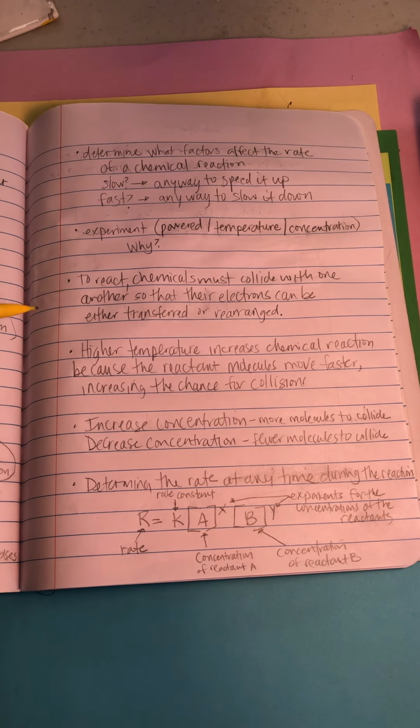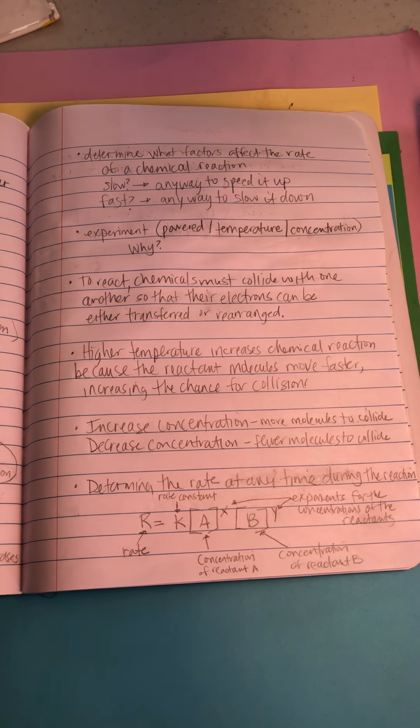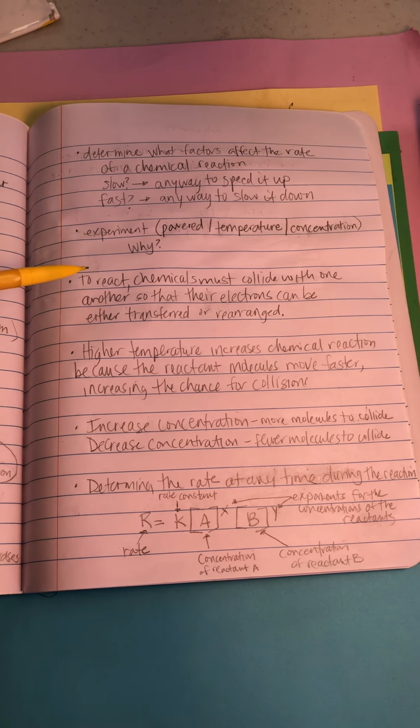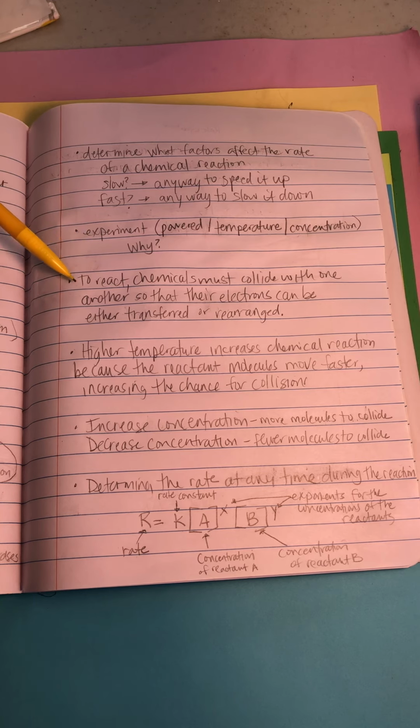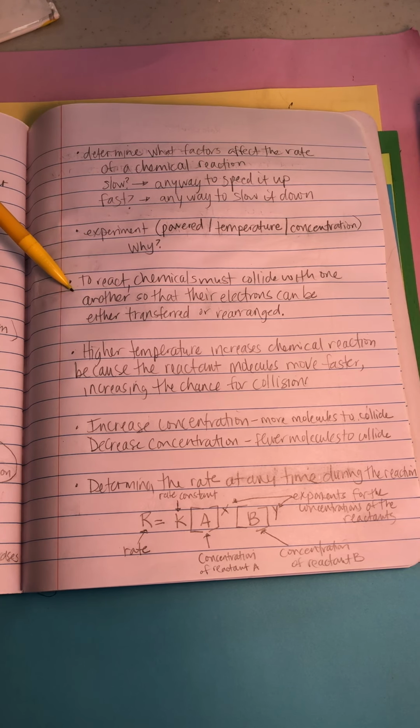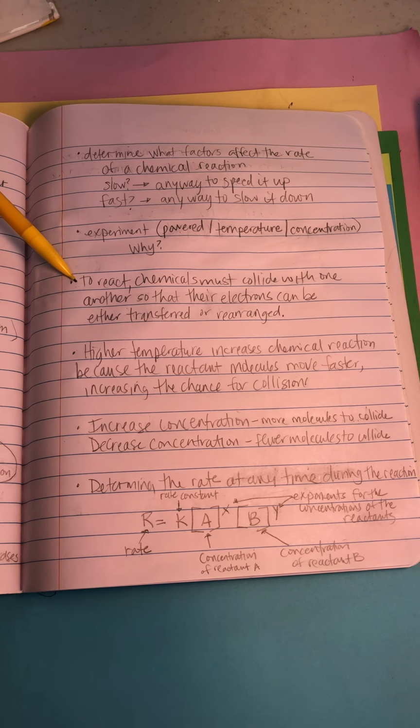So they have us do these experiments just to kind of introduce us to the topic. And this is why. When you look at the chemical reaction, what's really happening here? For the chemicals to actually react, chemicals must collide with one another so that their electrons can be either transferred or rearranged. And we understand that.